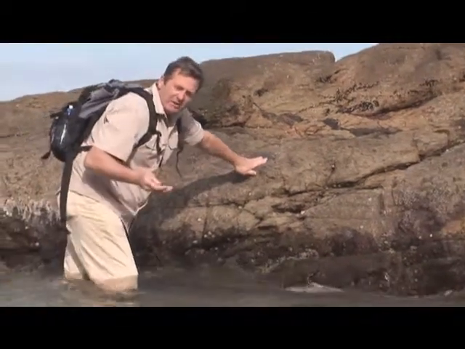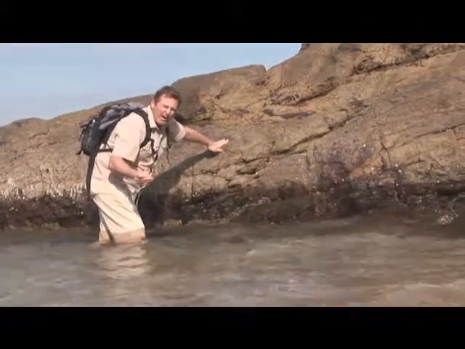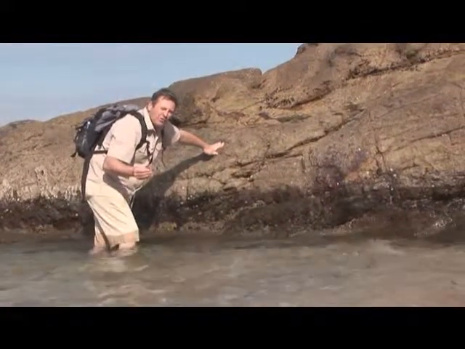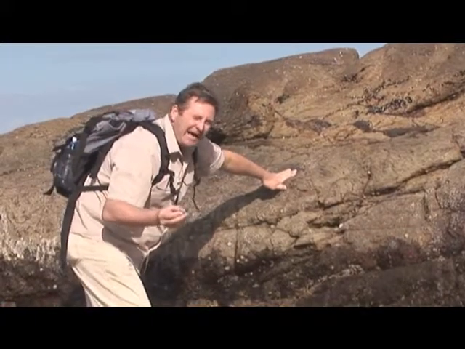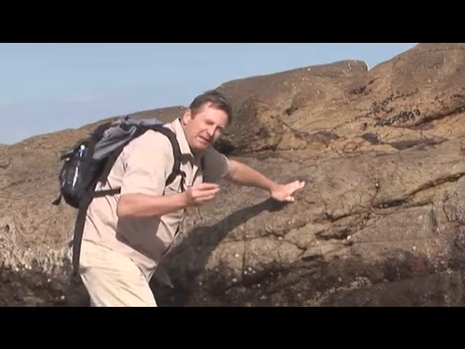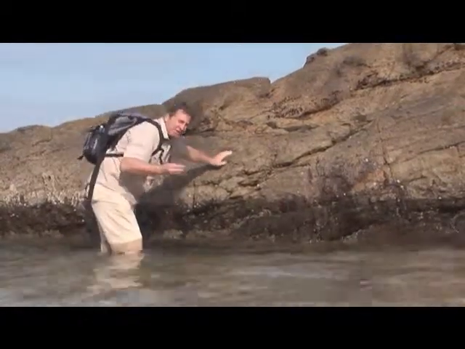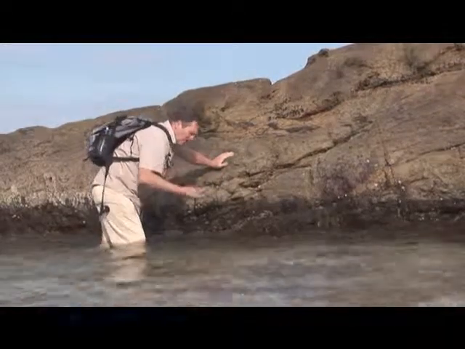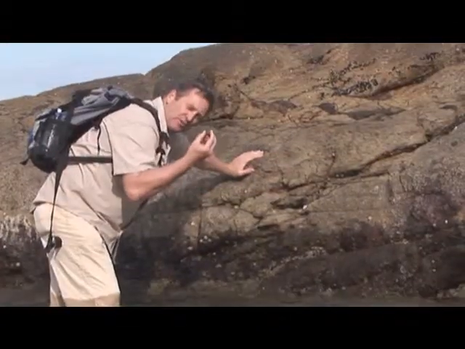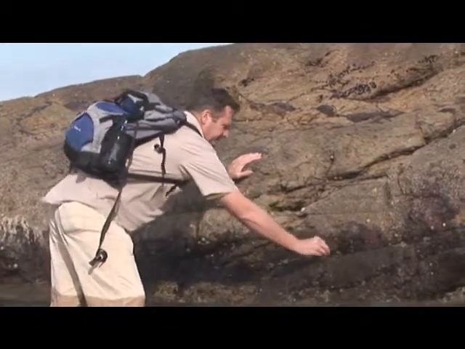Now that's a hard thing to do because they usually suck on real hard. But what they will do is sometime during the day, on intervals, they'll relax that suction to let a little bit of air in. So if you go down and see them, you'll see them just a little bit off the rock, and you can sometimes just pull them off. But I'll put him back on.